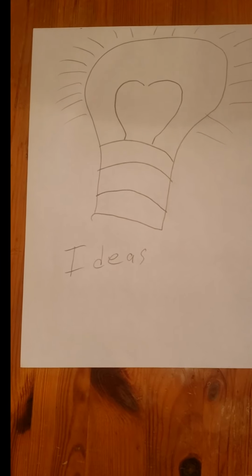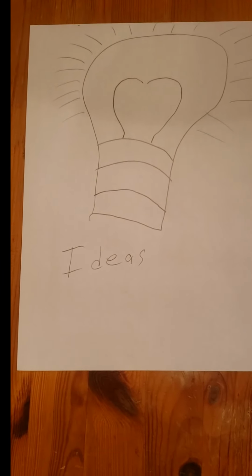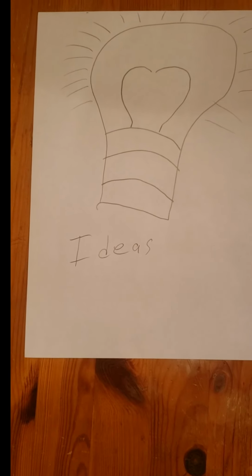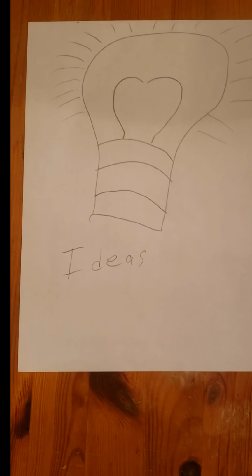Step number 1, come up with an idea of what you want your character to be. The basics are fighter, spellcaster, or support. For this example, we will be making a fighter.